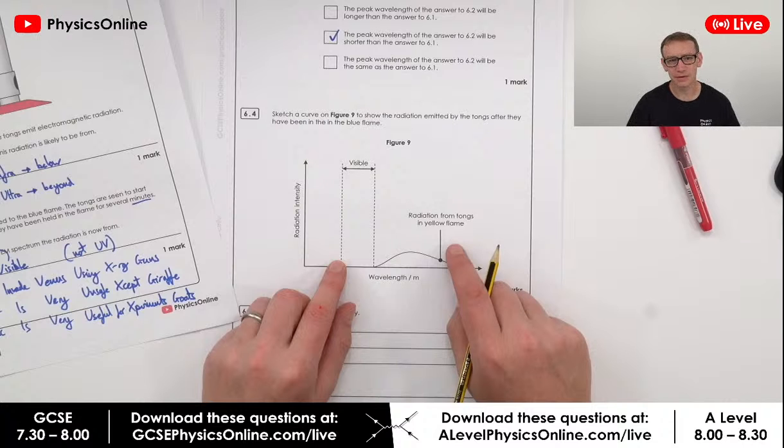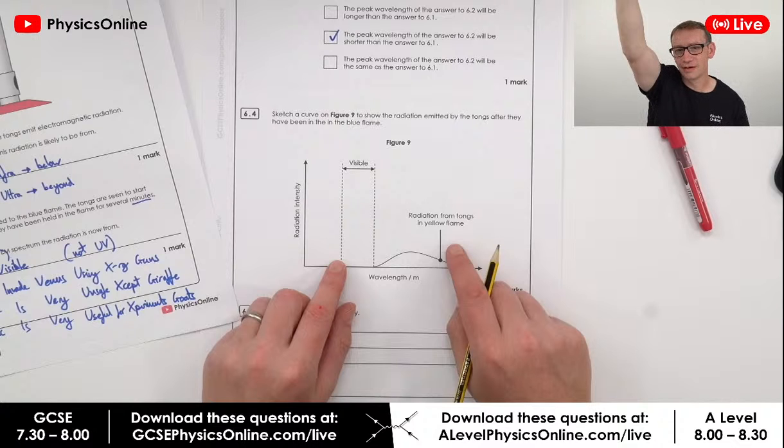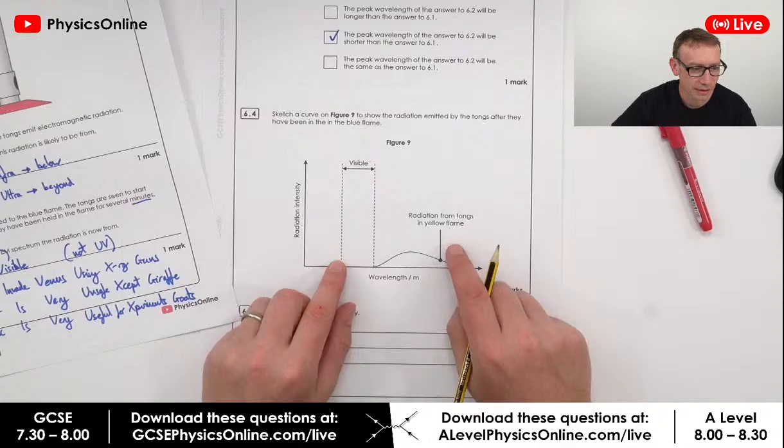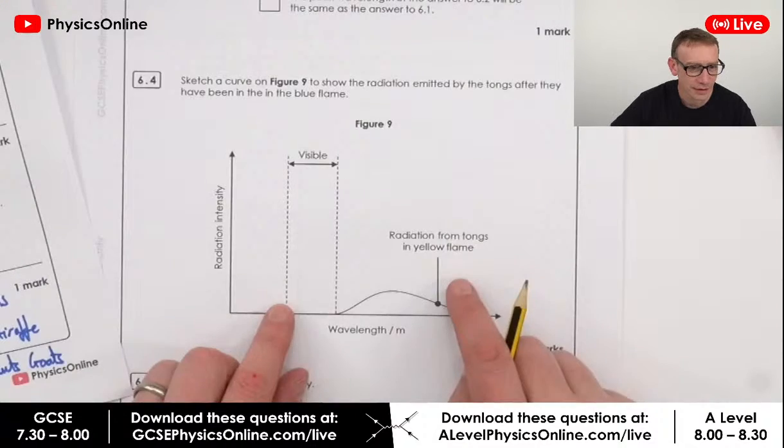Have my hands just frozen? Those are not my hands. Let me just see if my camera's stopped working. This is the first technical issue I've had so far. Let's see if that's working. No.